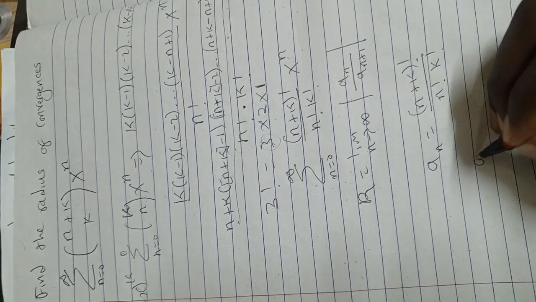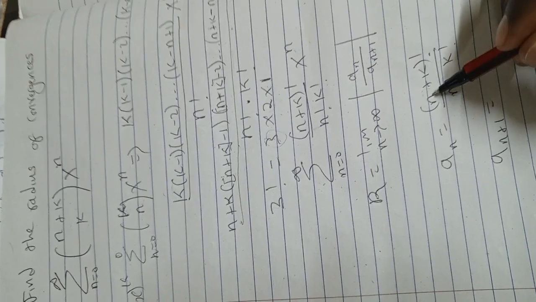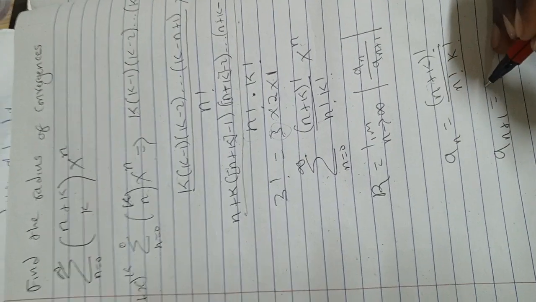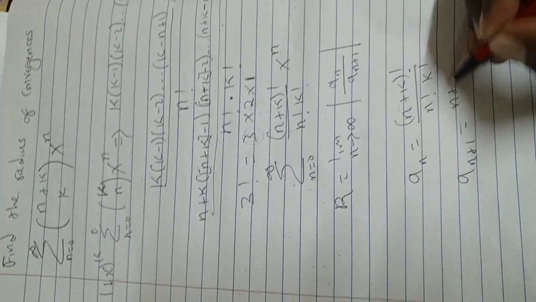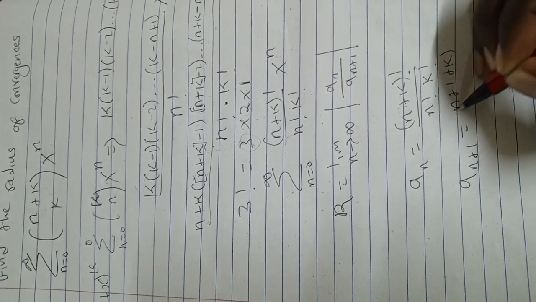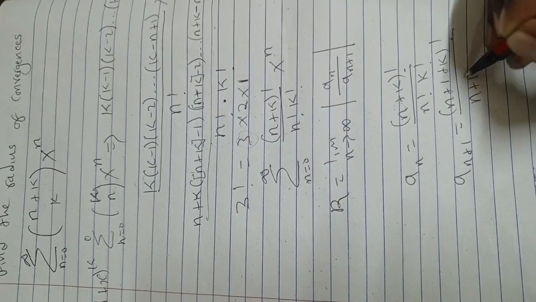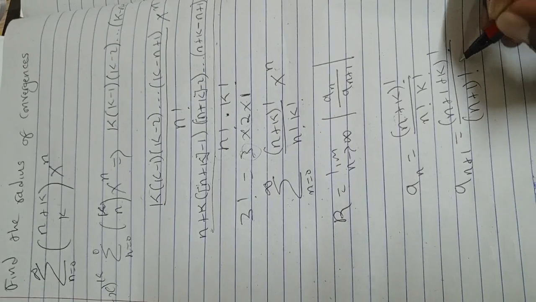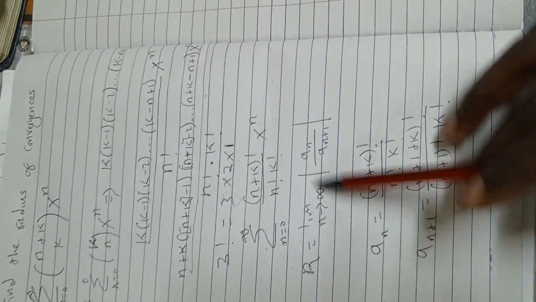Factorial. Now, what is a sub n plus 1? A sub n plus 1, where there is n, we're just going to be putting n plus 1. So this is the same as n plus 1 plus k what? Factorial. On the bottom we have n plus 1 factorial multiplied by what? K factorial.